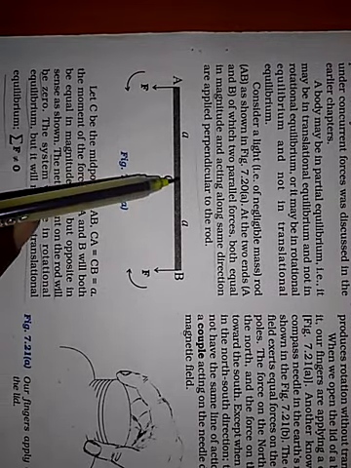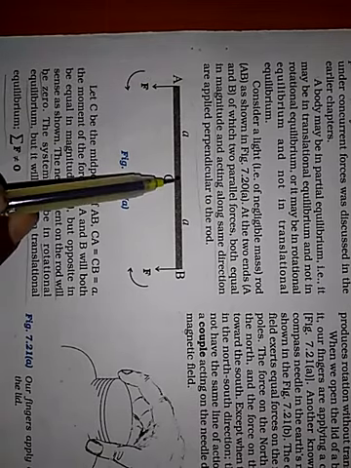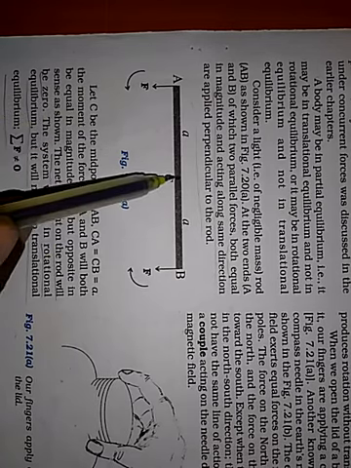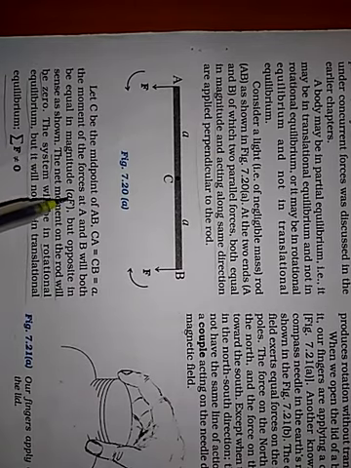Let C be the midpoint of AB. So CA is A and CB is also A. The moment of the forces at A and B will both be equal in magnitude because the distance is the same and the force is also the same. So the moments of forces at A and B will be equal in magnitude but opposite in sense, as shown. The net moment on the rod will be 0.